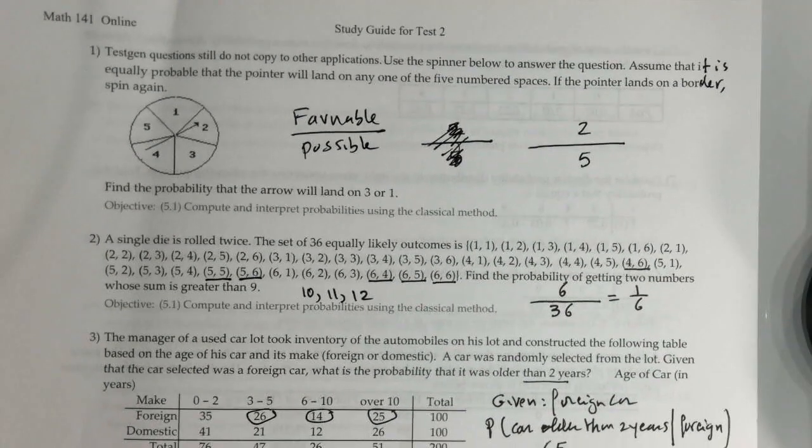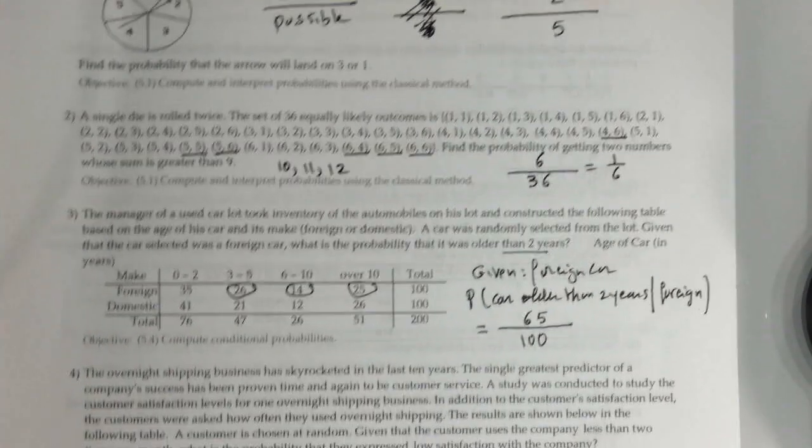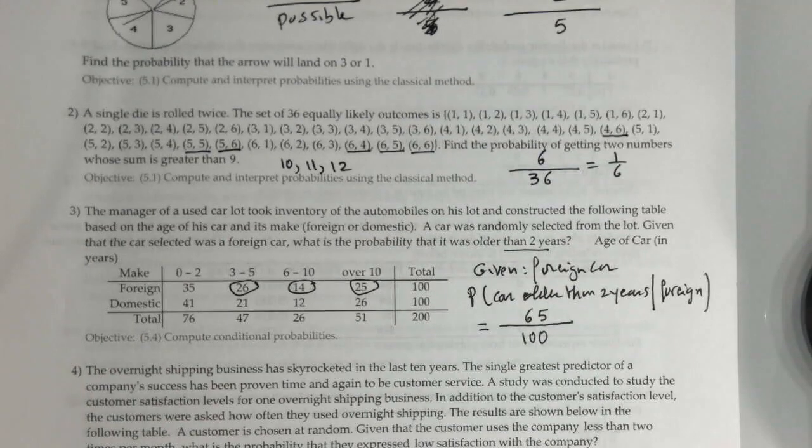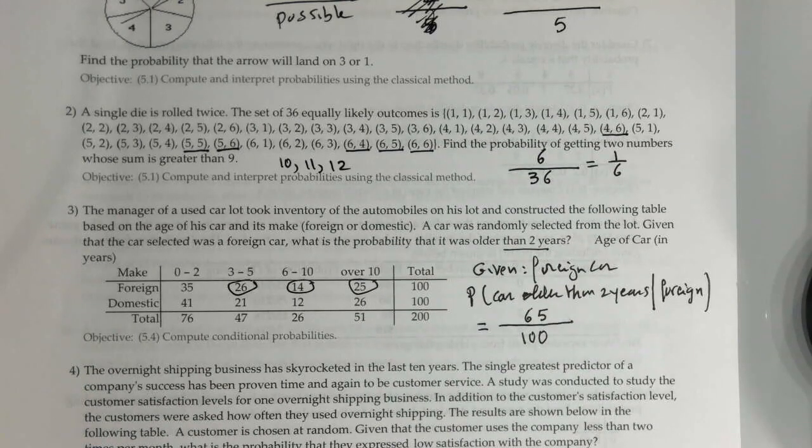For number 3. The manager of a used car lot took inventory of the automobiles in his lot and constructed the following table based on the age of his cars and their make, foreign or domestic. A car was randomly selected from the lot. Given that the car selected was a foreign car, what's the probability that it was older than 2 years?